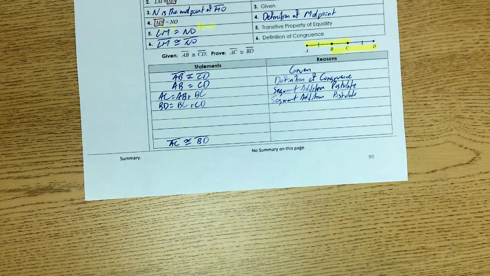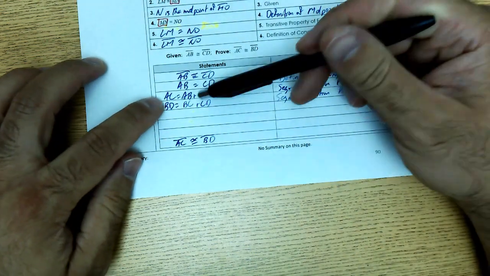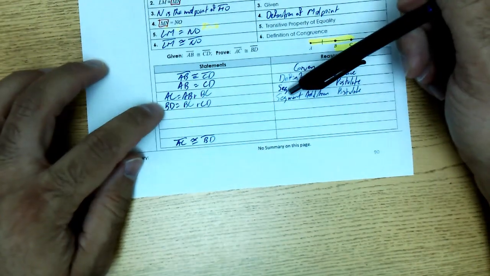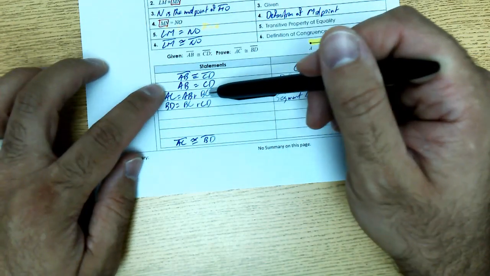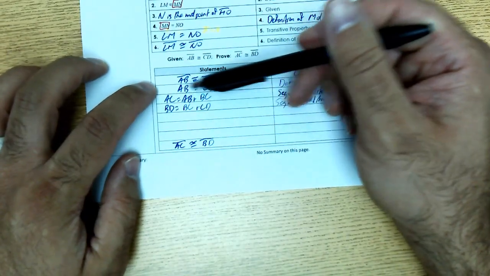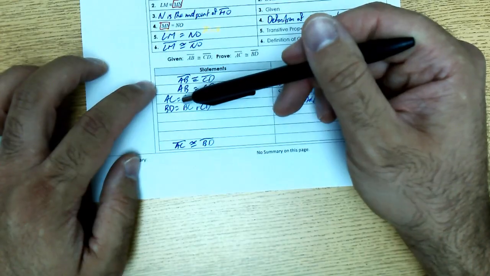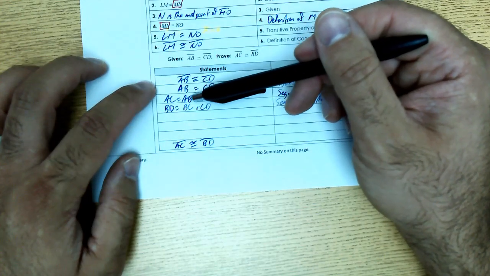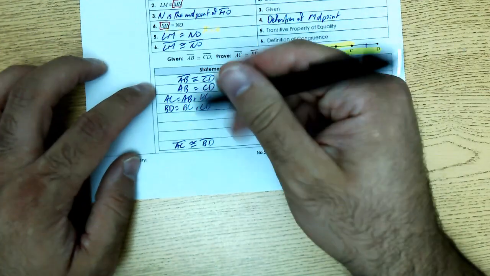Do you notice that we have two of the same statements? Normally when that happens, we're going to take part of this and put it in here based on what we already know from statement 2: AB is equal to CD. So let's replace AB in this first statement with CD.